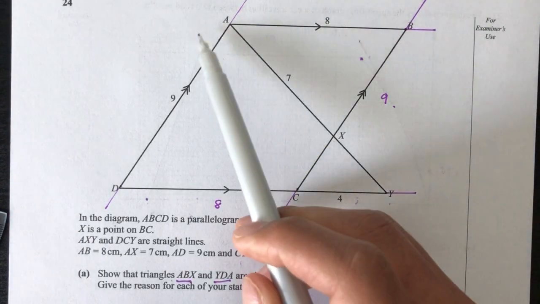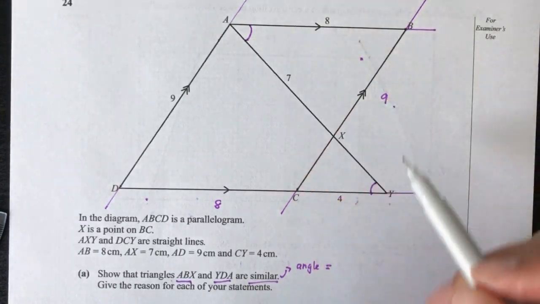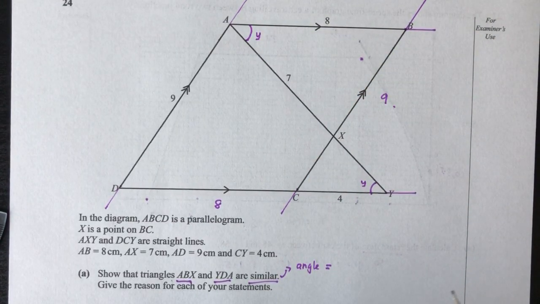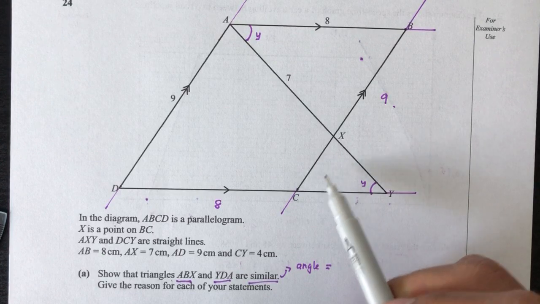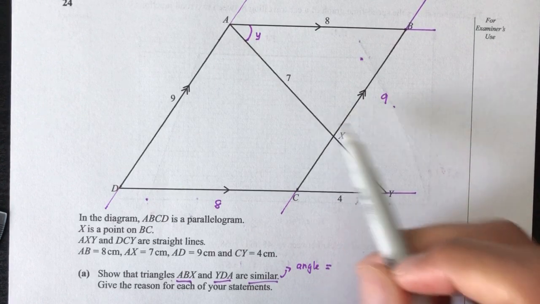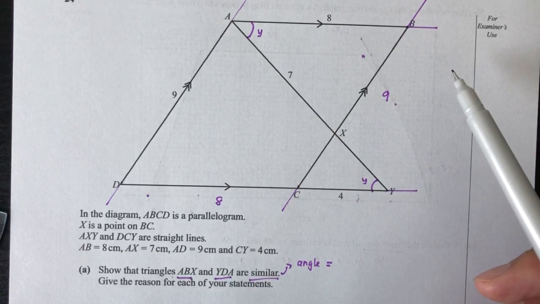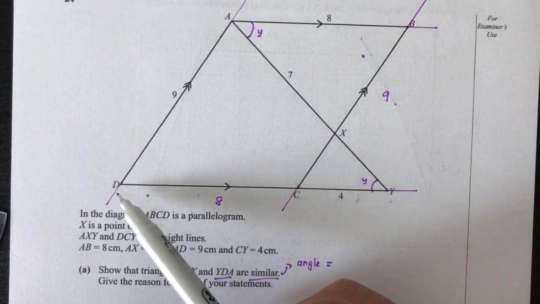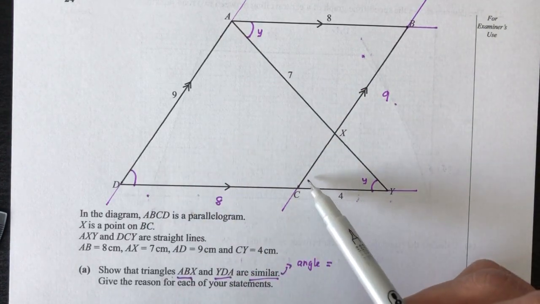As you can see, for these two lines, the interior angle here is equal to this angle. Let's call it angle Y. Y is equal to angle Y. And for the next part, we found that this angle here will be the same as this angle, but that's okay. Let's find something else first. What else can we have? These two are in the same direction. It means that this angle is equal to this angle.